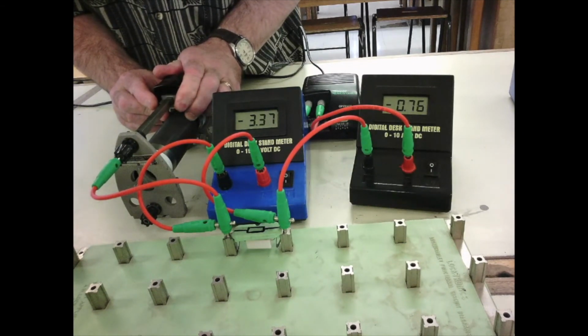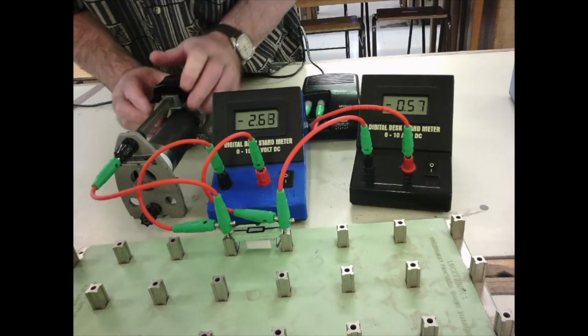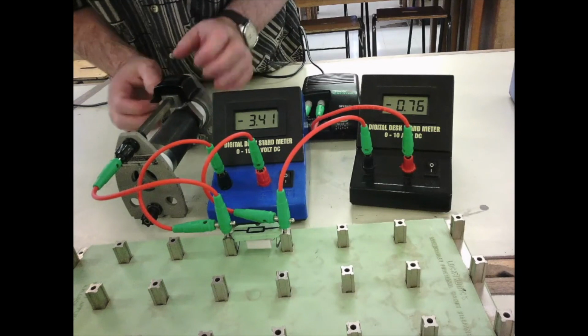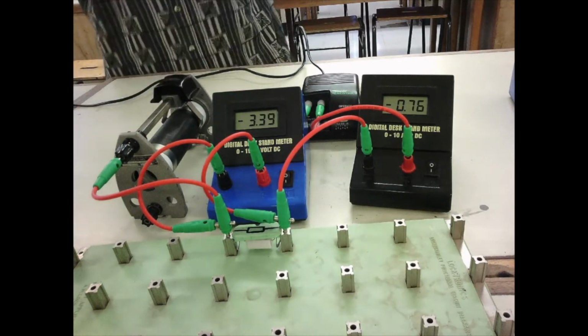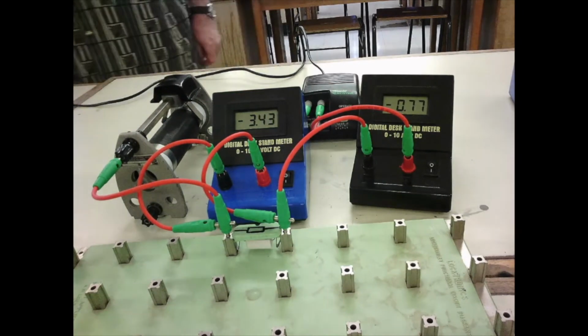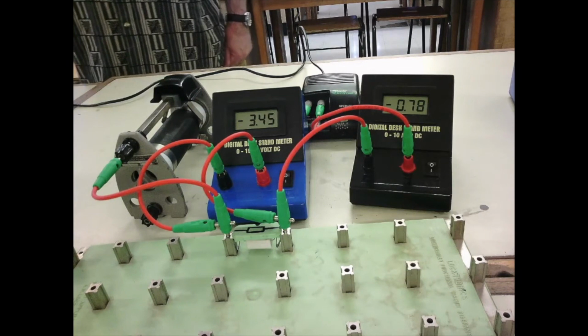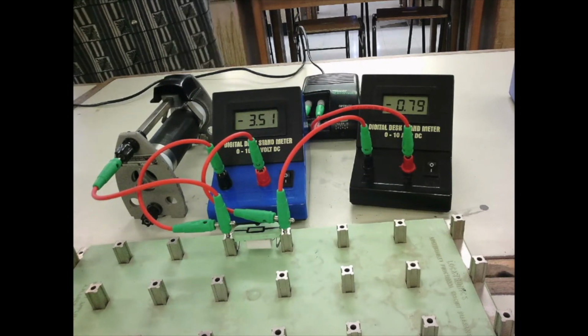It hasn't got to be spot on, but we'll get as close as we can. It's jumping about a little bit. Okay, let's leave it to settle there then, Sir. We've got minus 3.42, and we've got minus 0.76.